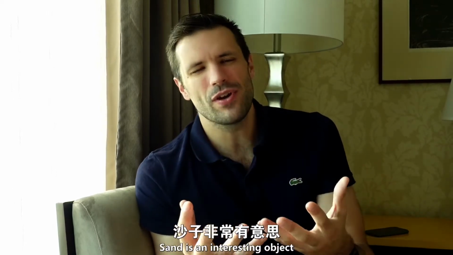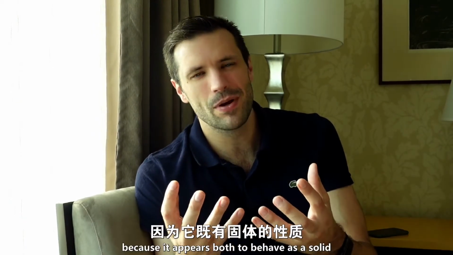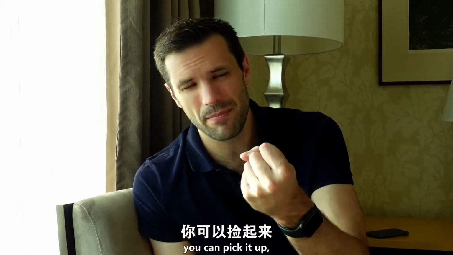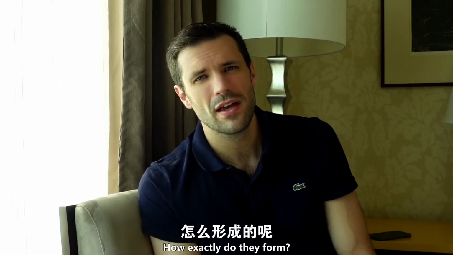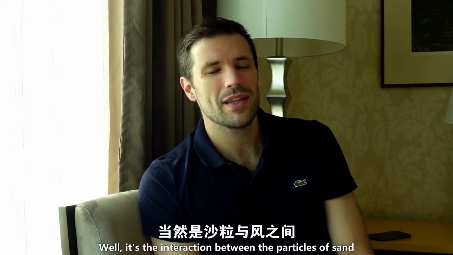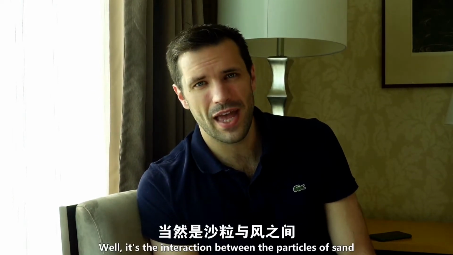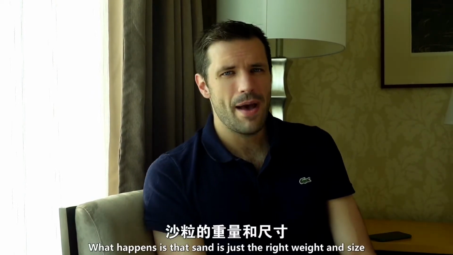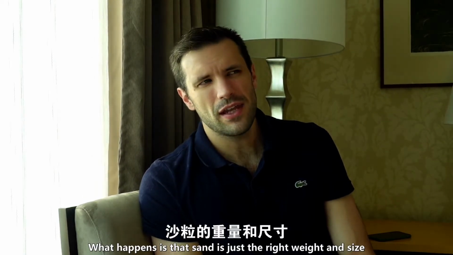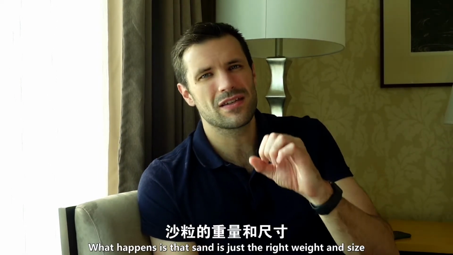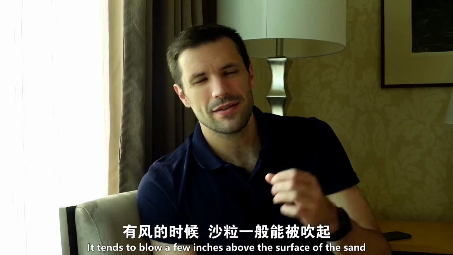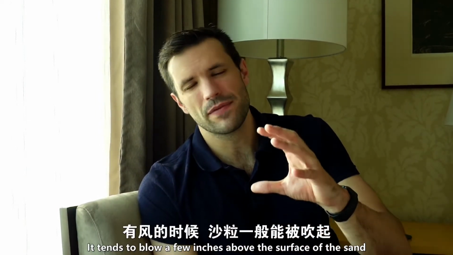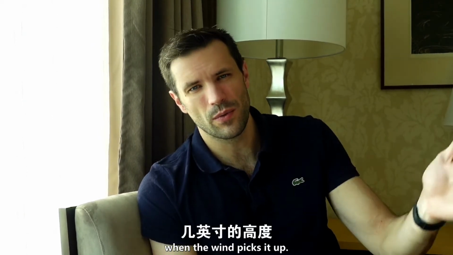Sand is an interesting object because it appears both to behave as a solid, you can pick it up, but also a fluid by forming those wave patterns on its surface. How exactly do they form? Well, it's the interaction between the particles of sand and the wind, of course. What happens is that sand is just the right weight and size to be picked up by the wind, but not to be blown away. It tends to blow a few inches above the surface of the sand when the wind picks it up.